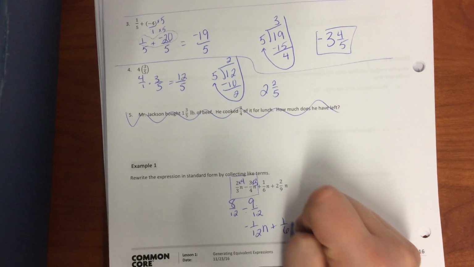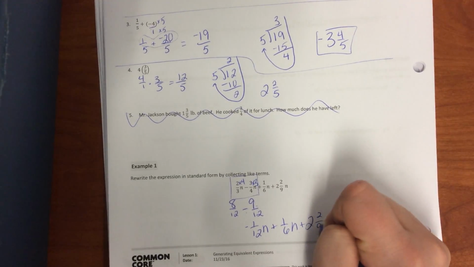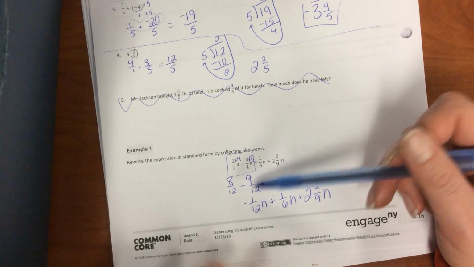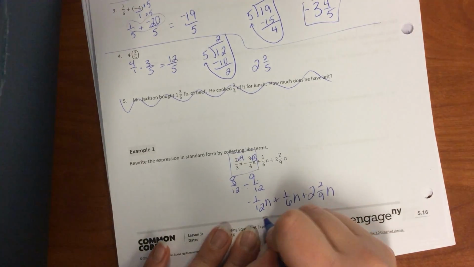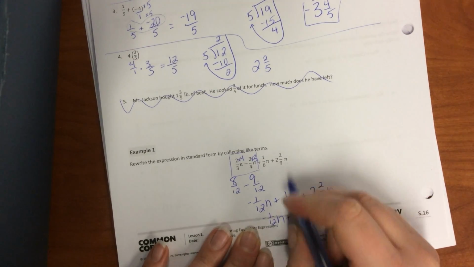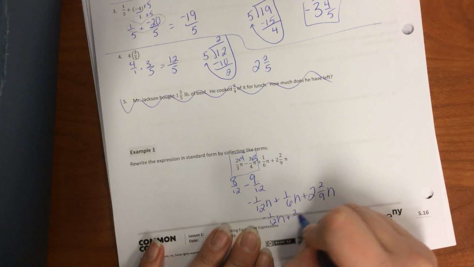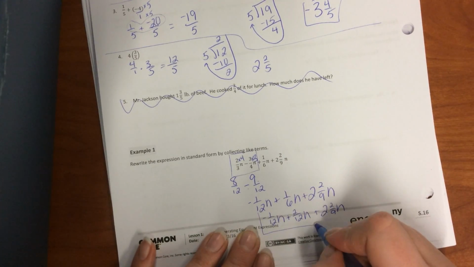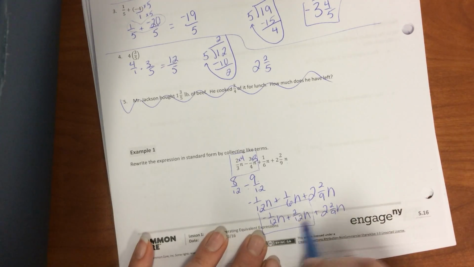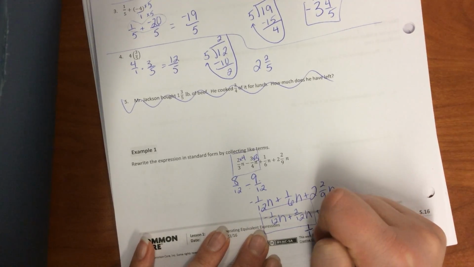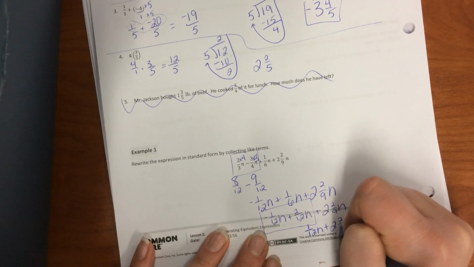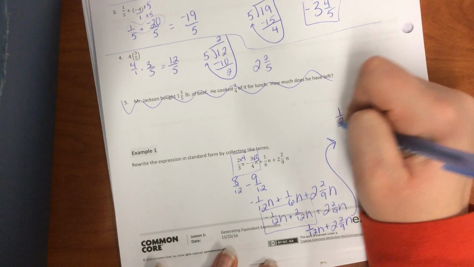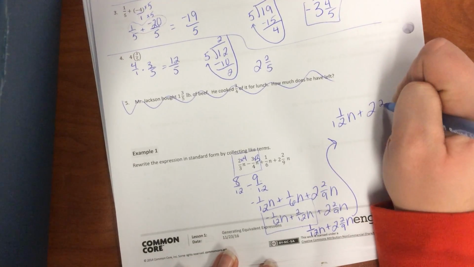And you still have your 1/6 n plus 2 2/9 n. Okay, so we just got to keep going. I'm going to do these two next. So this is going to stay. 1/6 is going to become 2/12 n. I'm going to add these two together next. Negative 1/12, positive 2/12 is positive 1/12. Okay, so I ran out of room and did this one pretty sloppy, so I apologize for that.